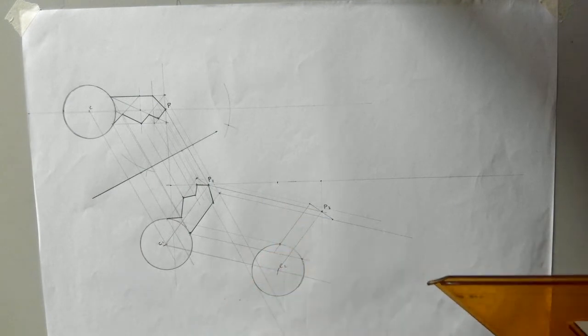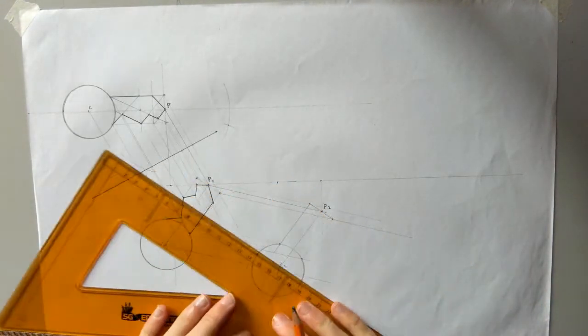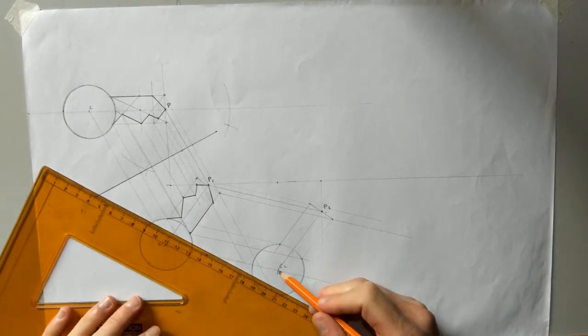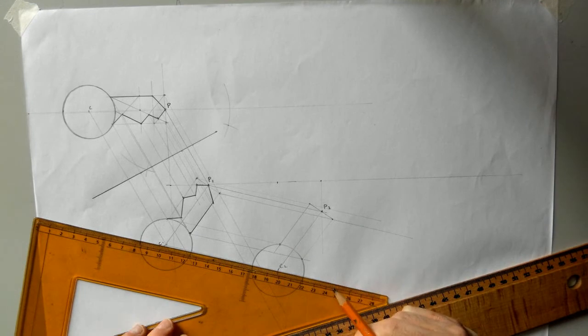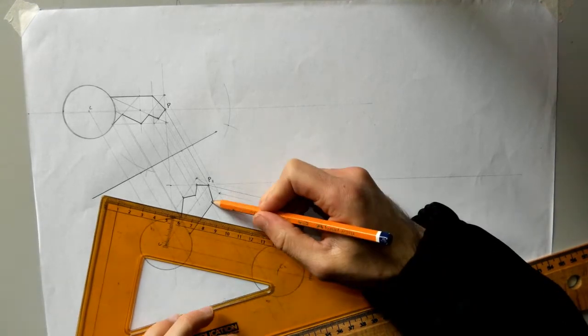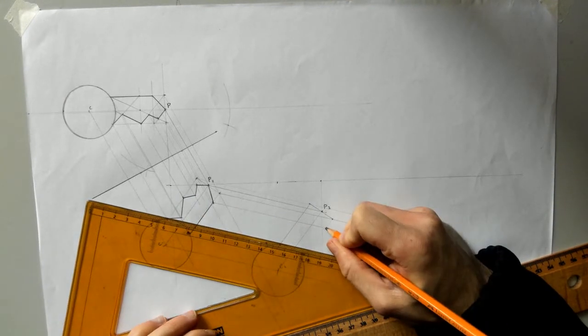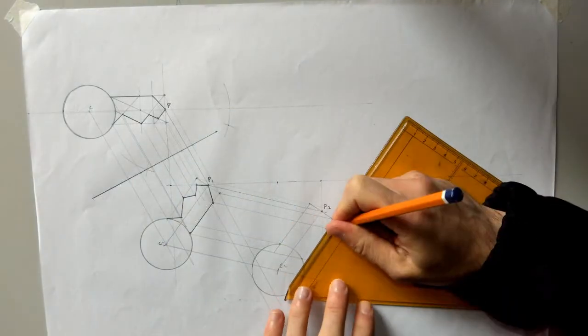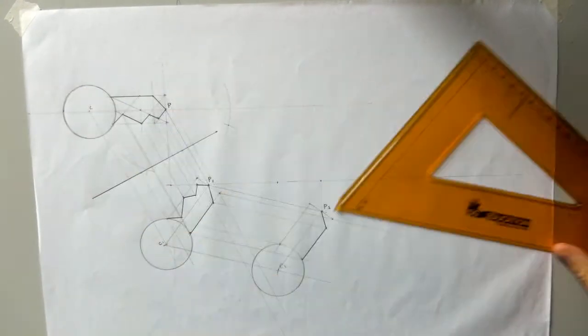So now I have that outline drawn. What I can then do is start projecting some more of my key points that I need. So once again, starting off at this side here, project it across, and now I can connect that and that together.